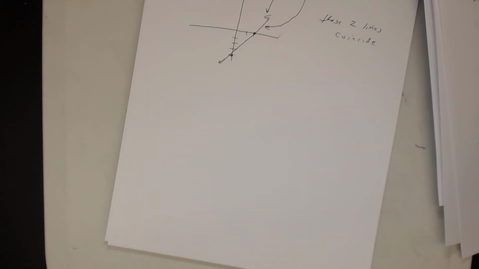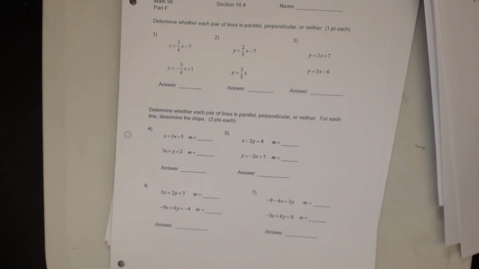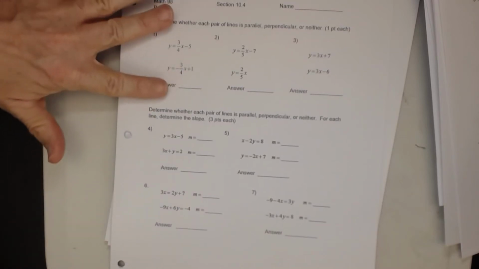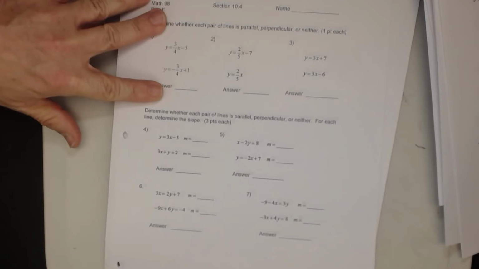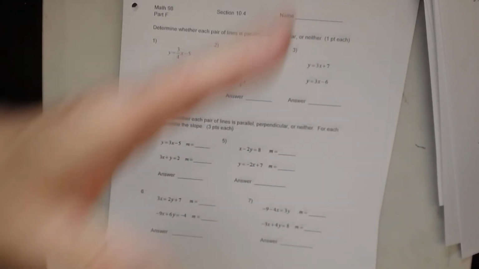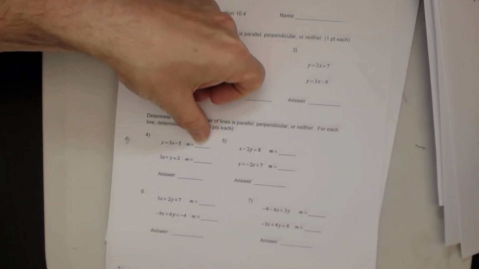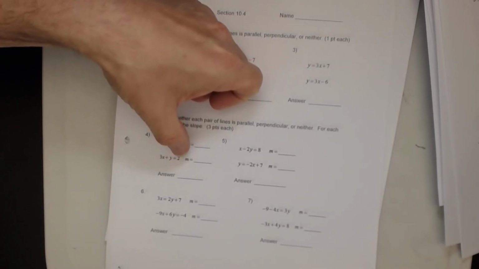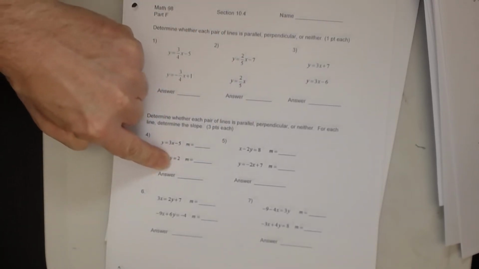Then part F. Part F is this. So this is where you determine whether each pair of lines is parallel, perpendicular, or neither. Now these are easy because what do you notice about those equations? They're already in slope-intercept form. Okay? Here they're not. So you do some work on a scratch paper and you just tell me what the slope is for both, and you compare the slopes, and that determines whether they're parallel, perpendicular, or neither. So in the answer part, you're going to write what words?